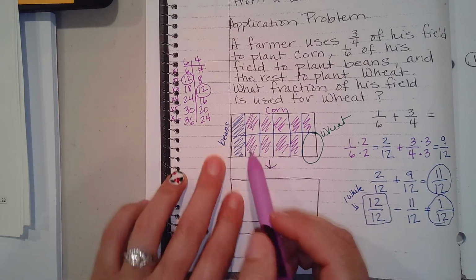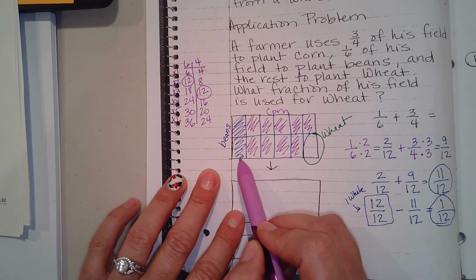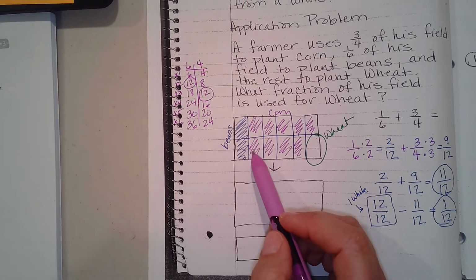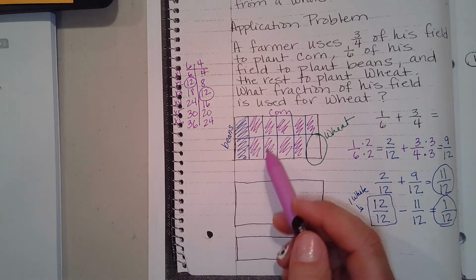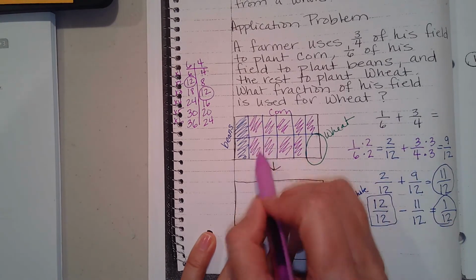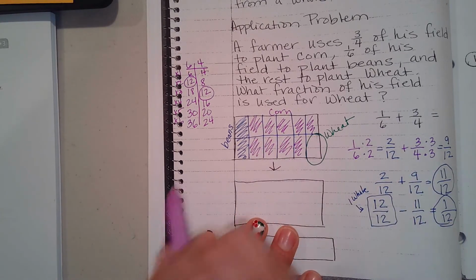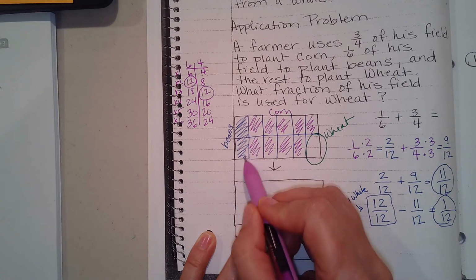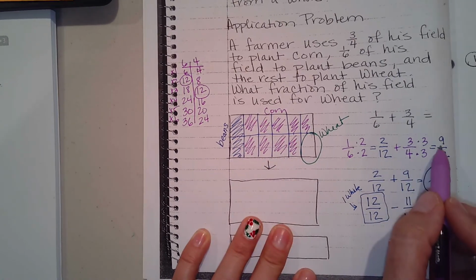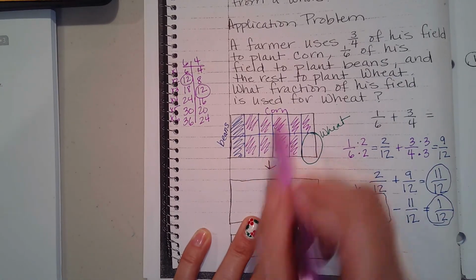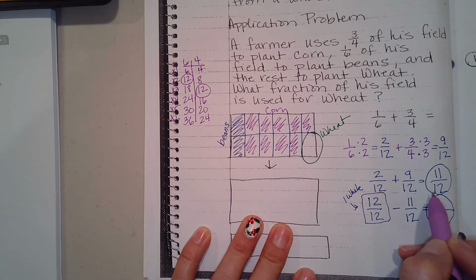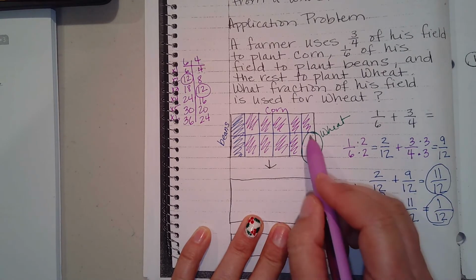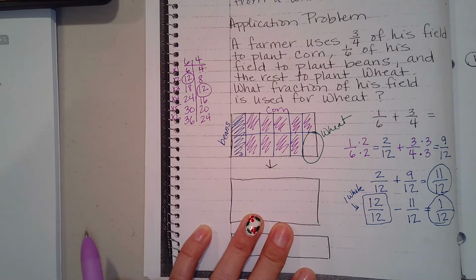Okay, so now let's come over here. So I took my box, my rectangular fraction model, and I cut it up into 12ths to start off with. Then I knew that 2/12 belonged to the beans, and I knew that 9/12 belonged to the corn. So what's left? Well, 1/12 is left for the wheat.